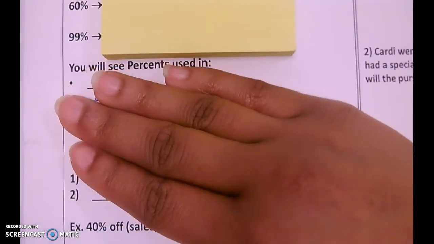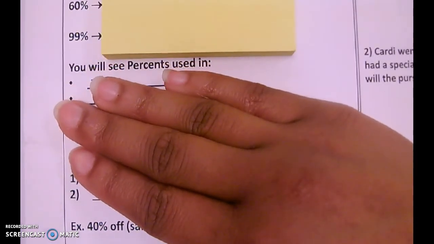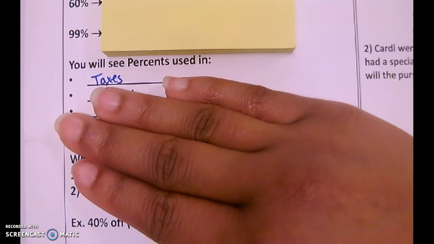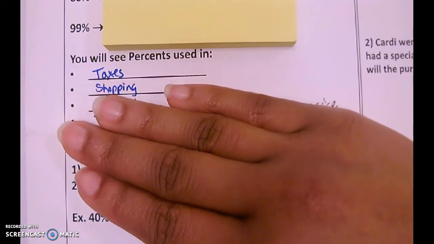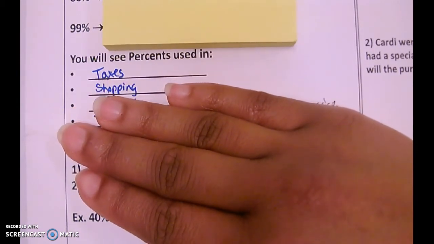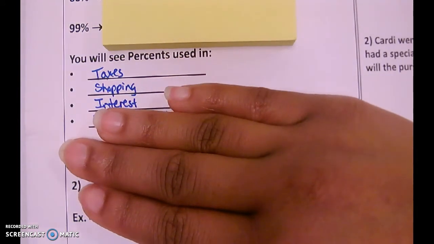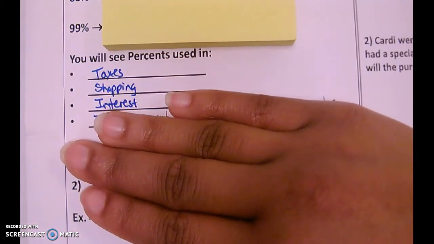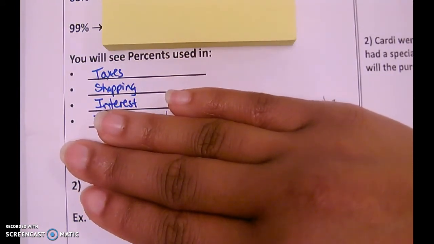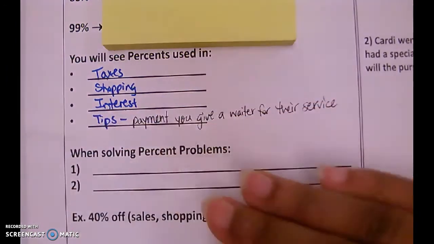So let's talk about where you can see percents in the real world. You can see percents when we're talking about taxes, when we're going shopping, when we're dealing with interest on maybe a house payment, a car payment, student loans, or when we're dealing with tips.